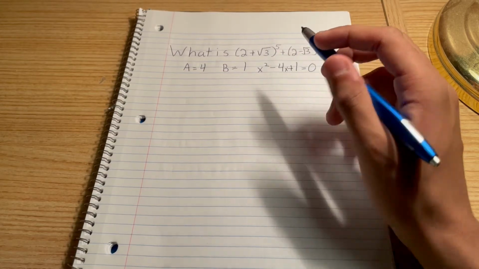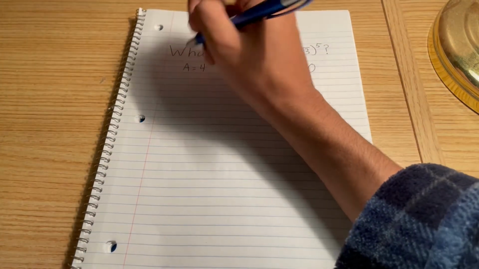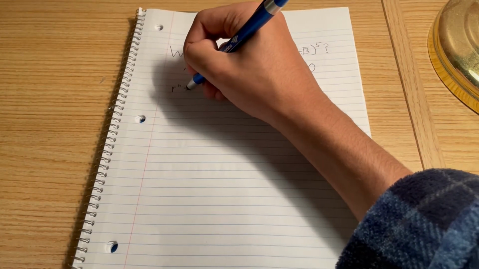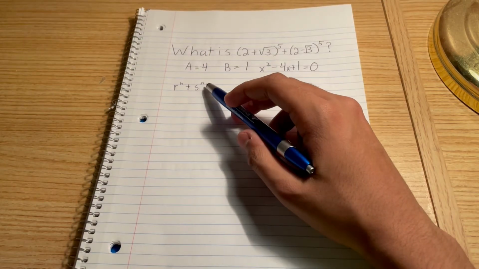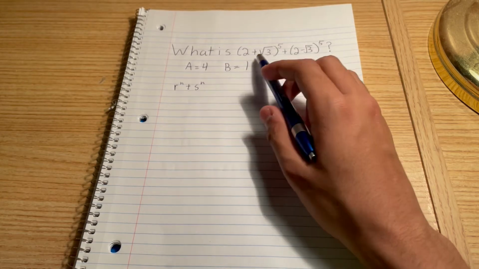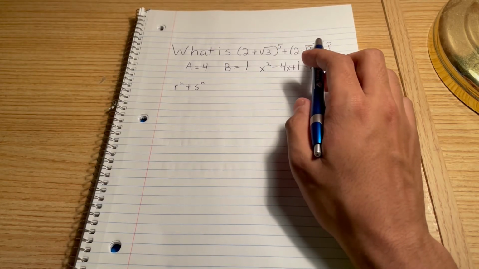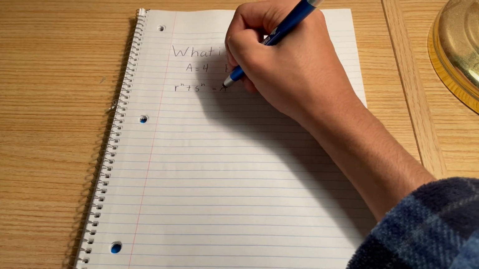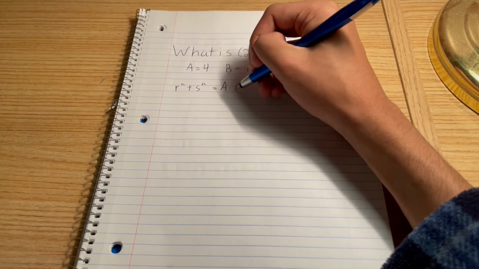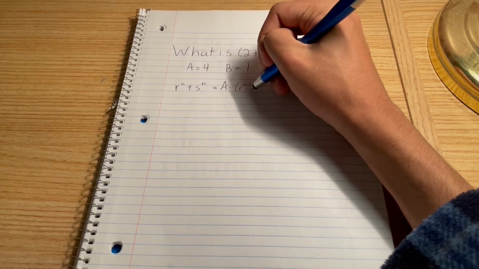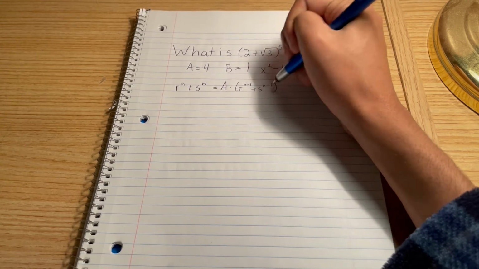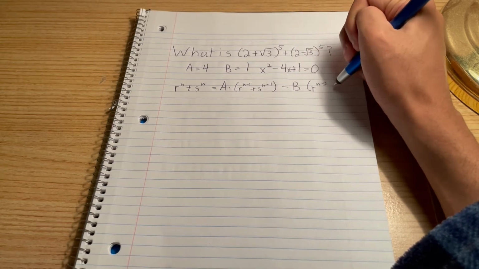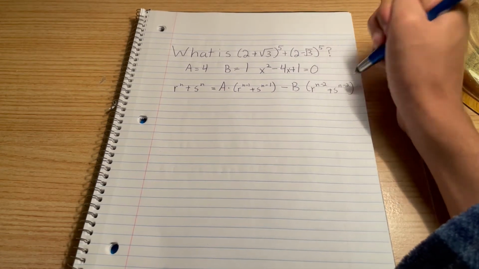Newton's sums tells us that if we have two roots r and s, and we want to find rⁿ + sⁿ for some positive integer n, and in this case we want to find r⁵ + s⁵, then what we have to find is a times (rⁿ⁻¹ + sⁿ⁻¹) minus b times (rⁿ⁻² + sⁿ⁻²).